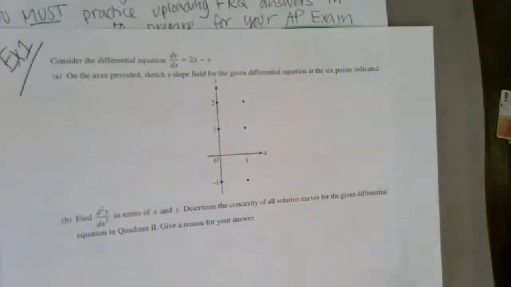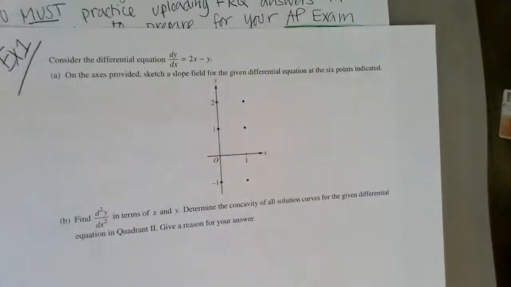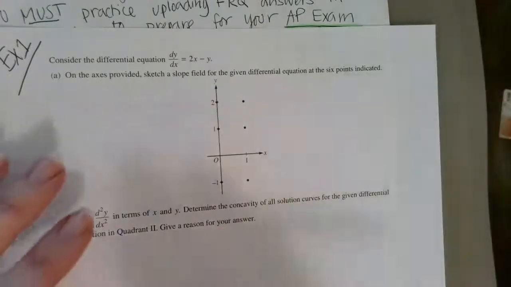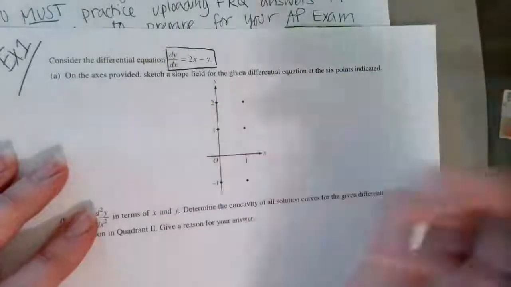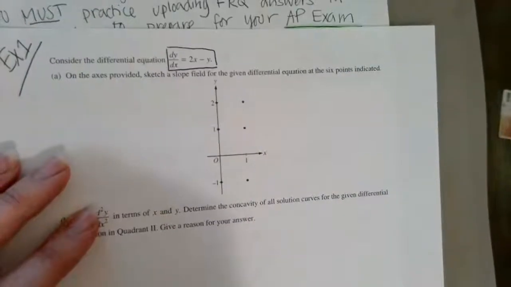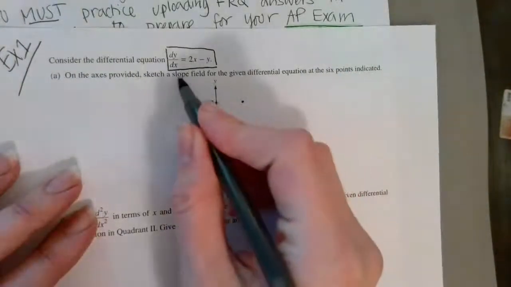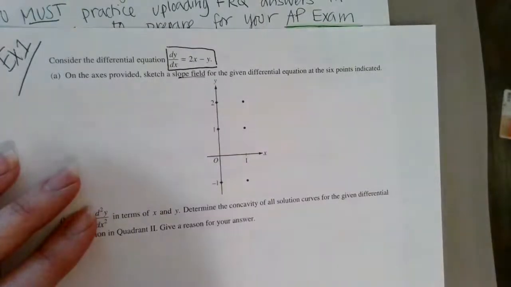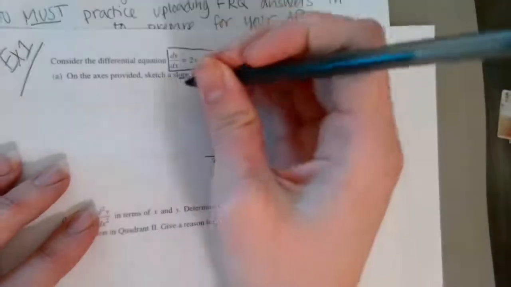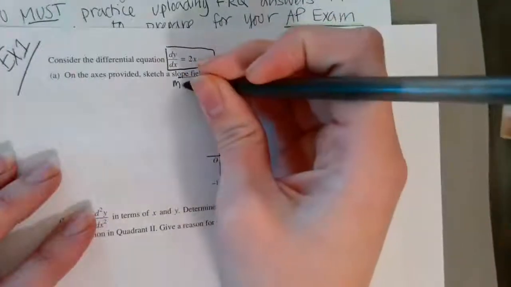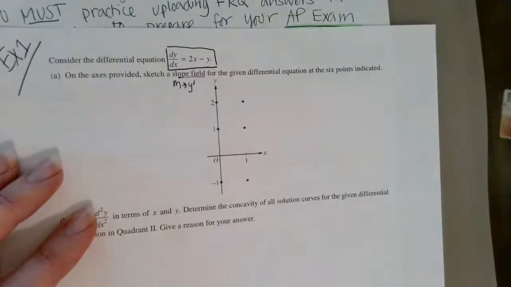Let's begin. Example 1. Consider the differential equation dy dx equals 2x minus y. So this is my main differential equation. Note that I've been given dy dx, which is like f prime. On the axes provided, sketch a slope field for the given differential equation at the 6 points indicated. Slope in calculus is the derivative, and they gave us the derivative.